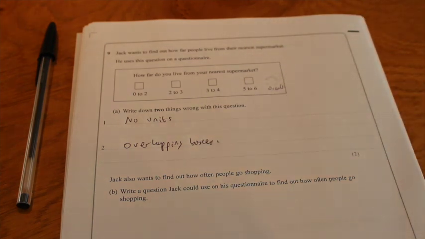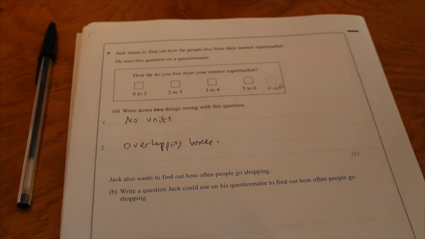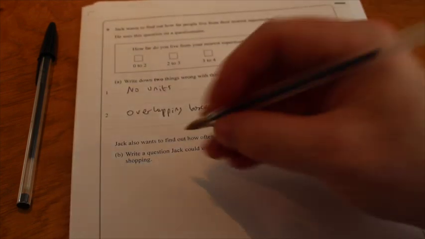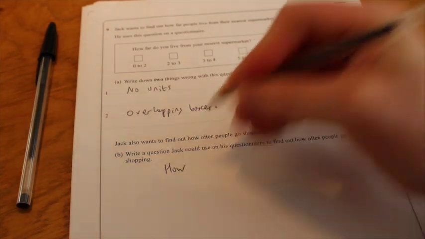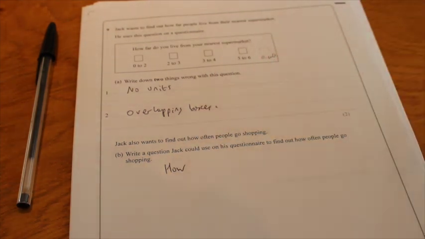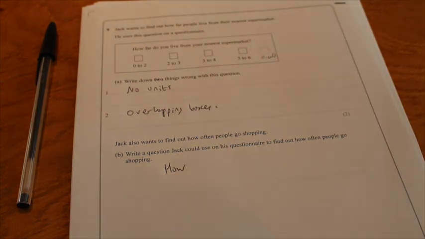Jack also wants to find out how often people go shopping. Write a question Jack could use on his questionnaire to find out how often people go shopping. So you're basically going to repeat what they say in the question, but you're going to include a time frame and some boxes.